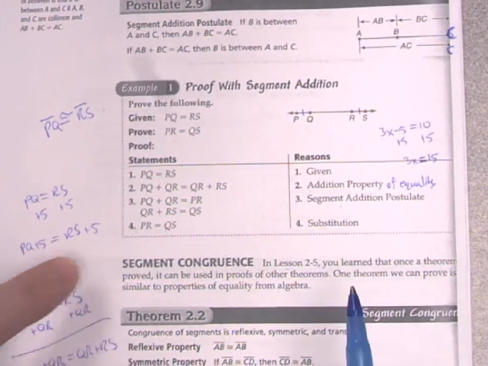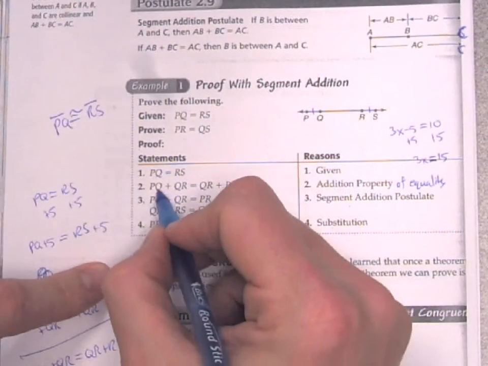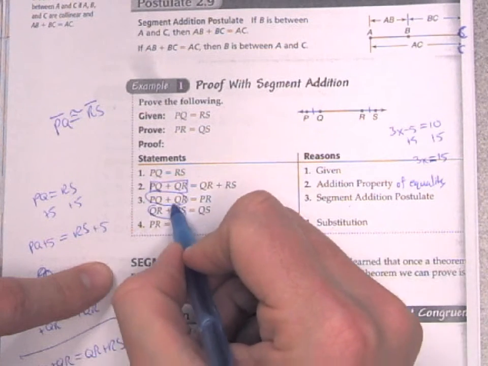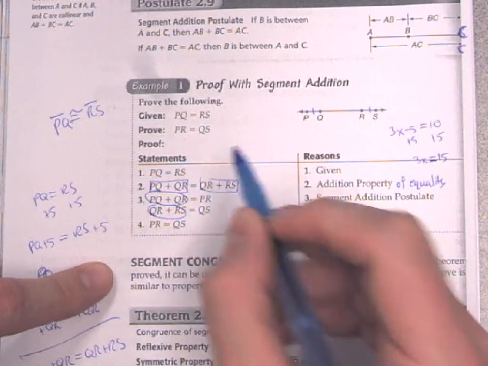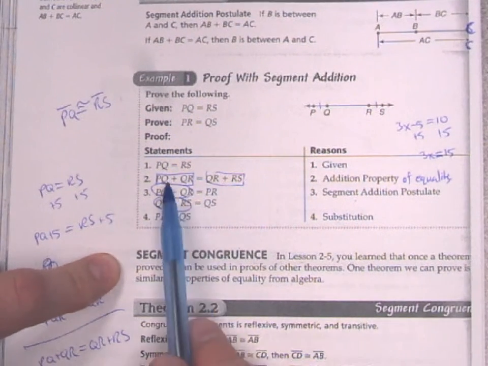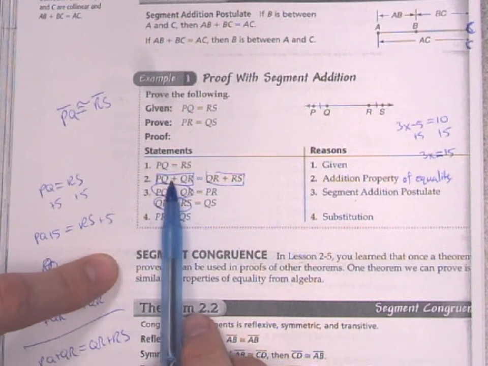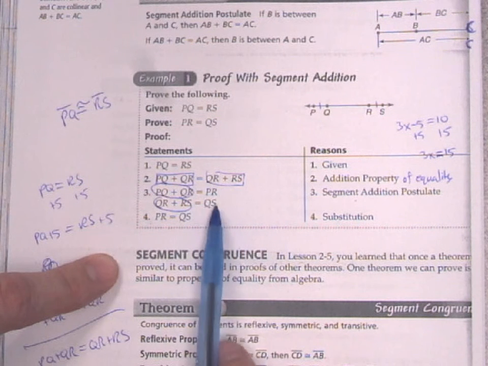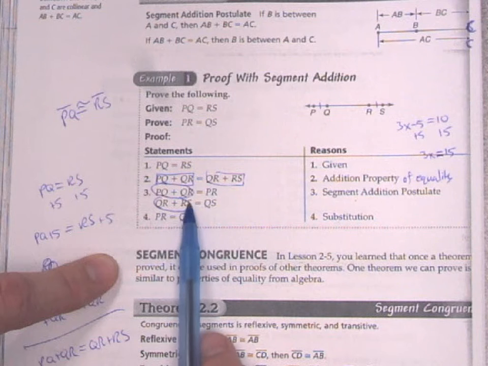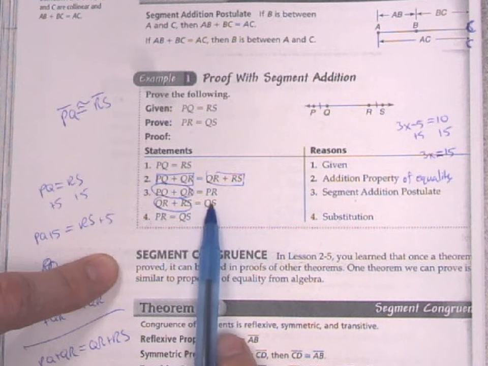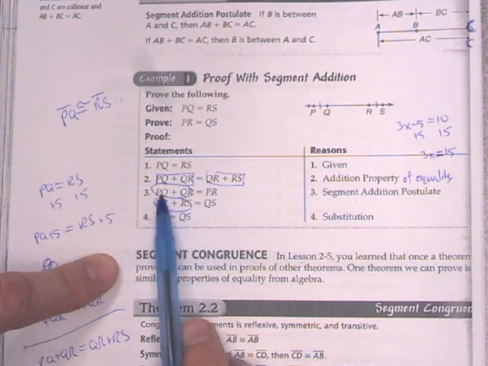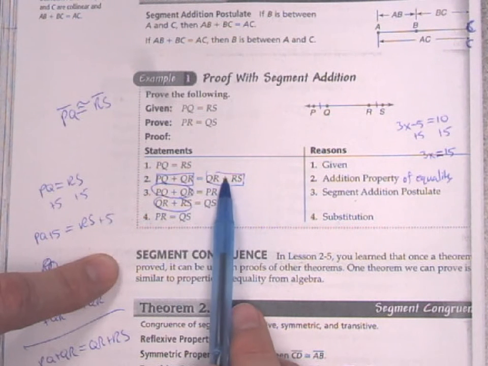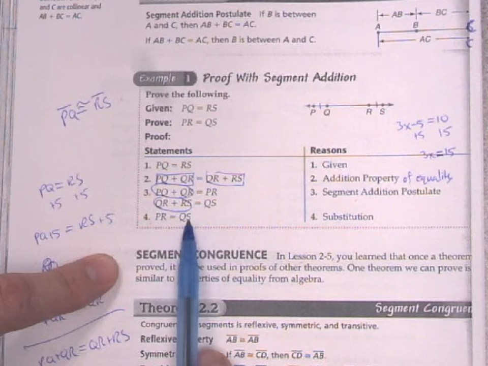If you notice, PQ plus QR is right here, and QR plus RS is right here. So I can replace this PQ plus QR with this, and I can replace this with this. QR plus RS, that's QS. And PQ plus QR, that's PR. So this I can replace with PR, and this I can replace with QS. And that's what we have here. PR is equal to QS.